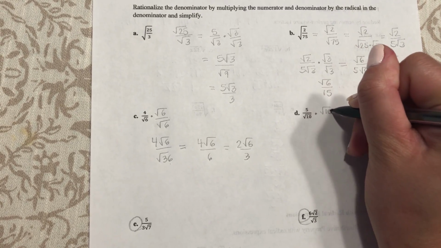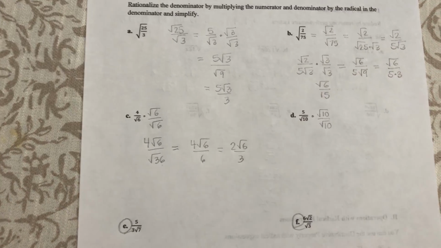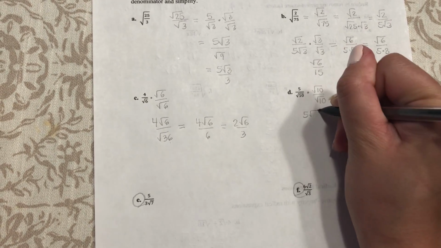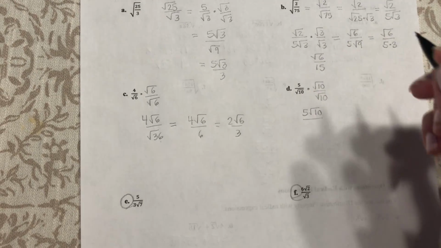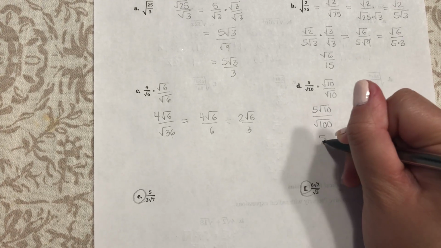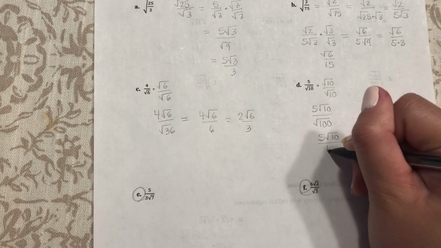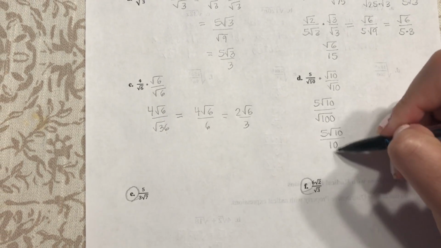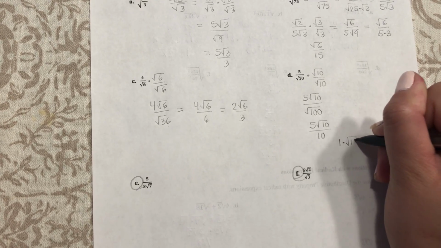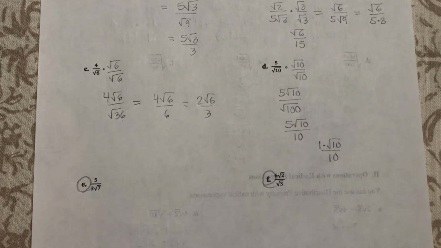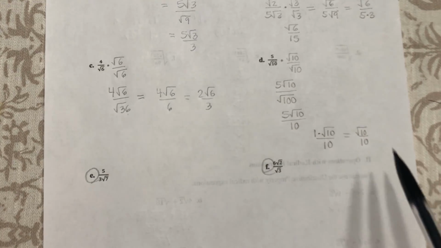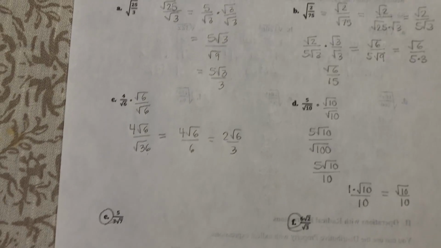Multiply the top and bottom by root 10. So 5 times root 10 is 5 root 10. Root 10 times root 10 is root 100. Simplify further because root 100 is 10, and don't forget to reduce your fractions. I have 5/10, which is the same as 1/2. You don't have to put the 1 if you don't want to. So you can write 1 times root 10 over 10 or root 10 over 10. So root 10 over 10 is the same as 5 over root 10, but root 10 over 10 is the proper way of writing it.